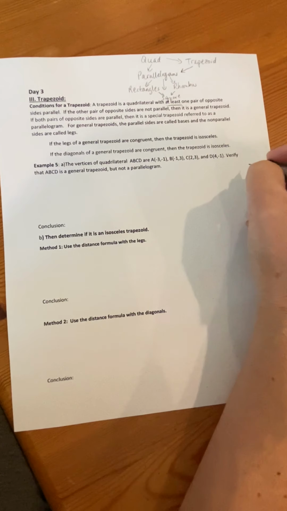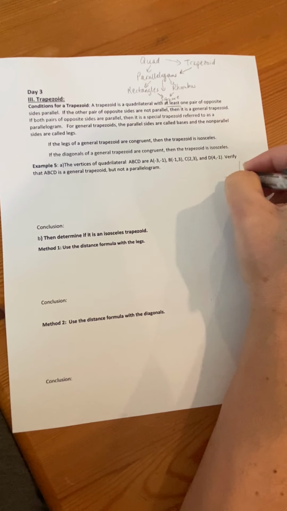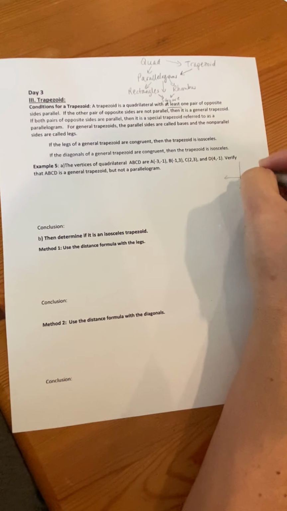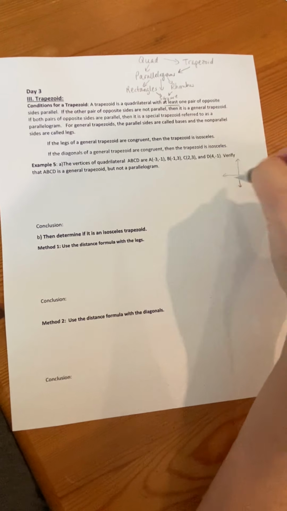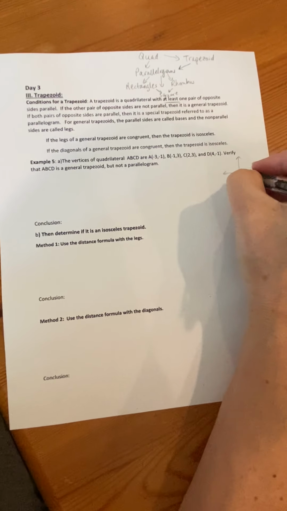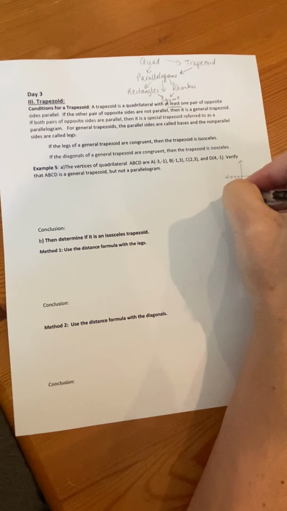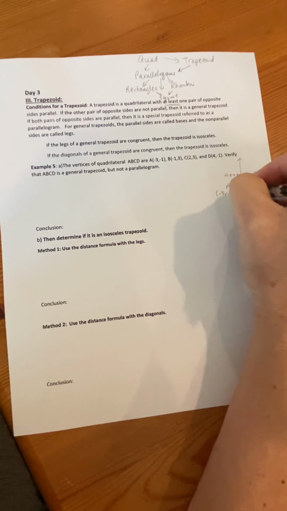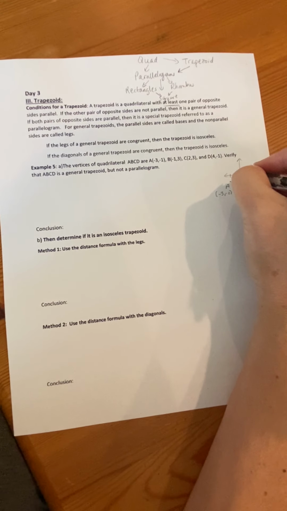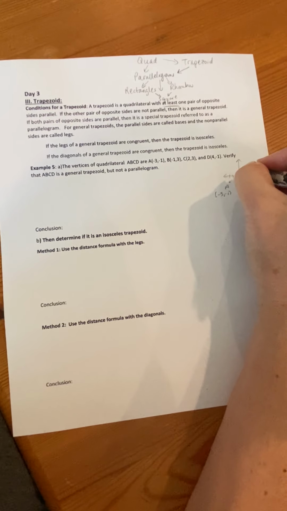First thing, of course, when we are looking at our example here, is we want to have a sketch going on. So we've got point A, which is (-3, -1). We've got point B, which is (-1, 3).